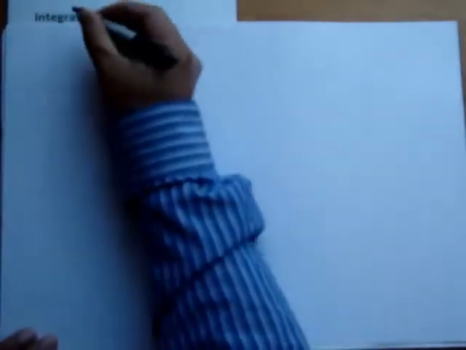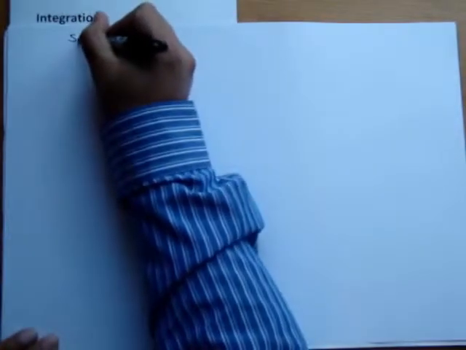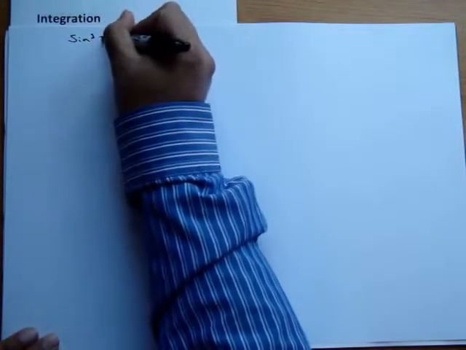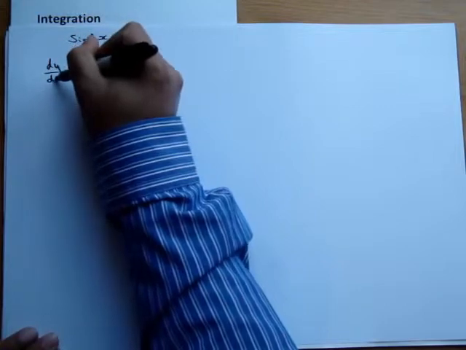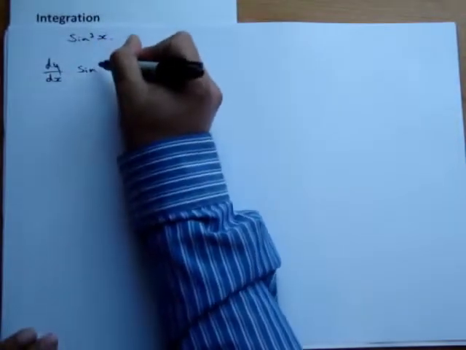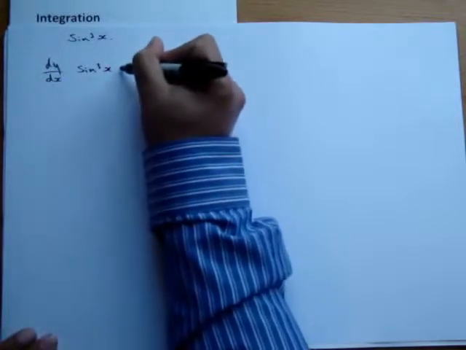Just as an aside, if we go over some differentiation and integration of sine cubed x. So dy by dx of sine cubed x.